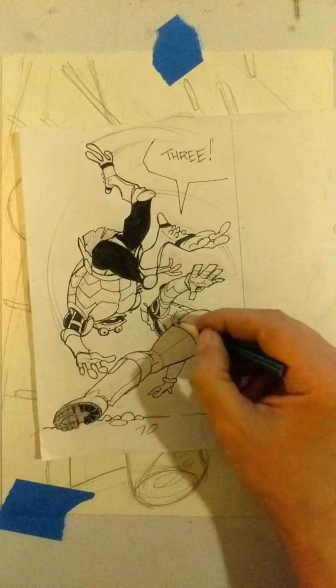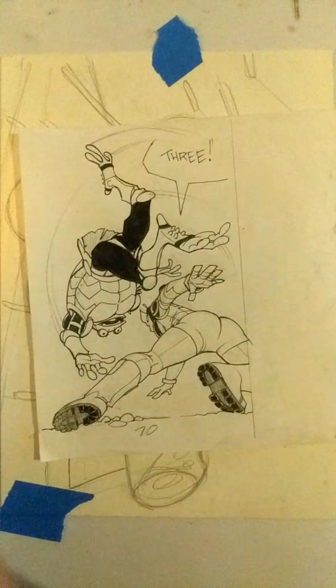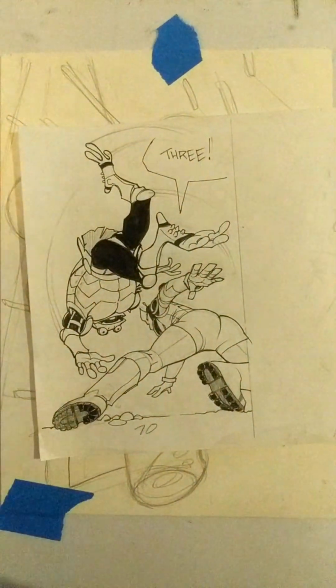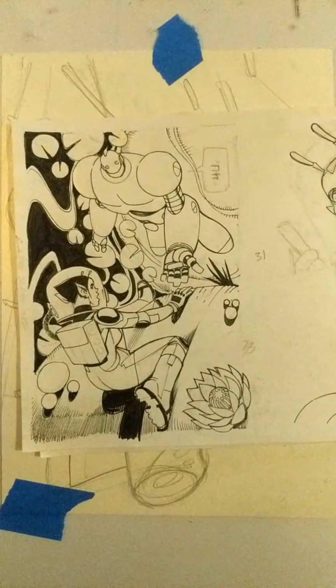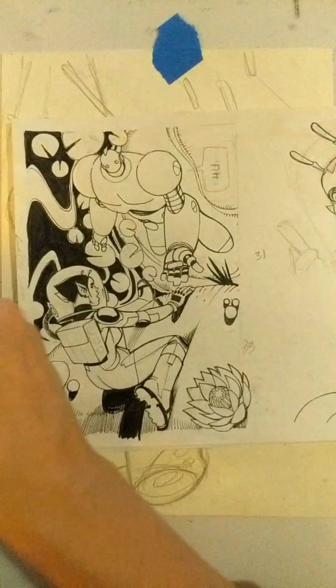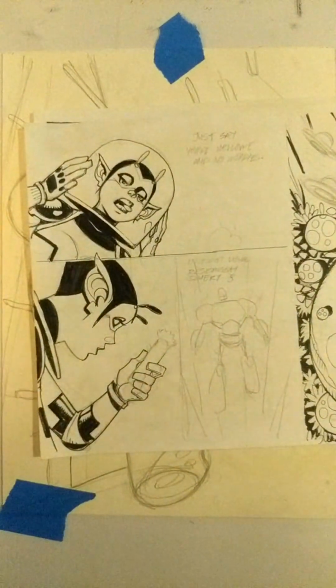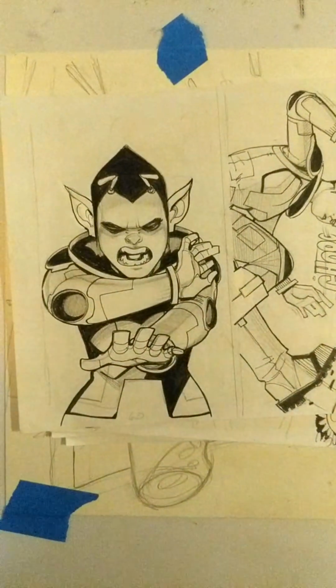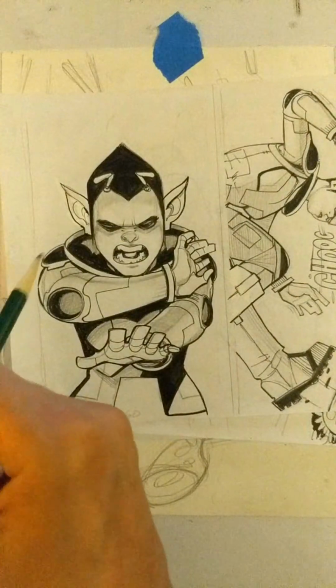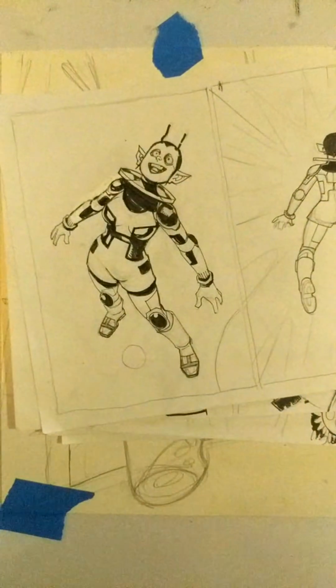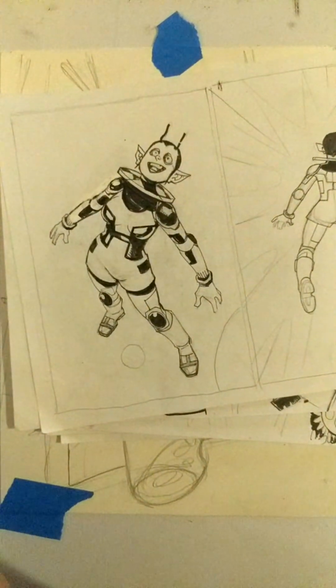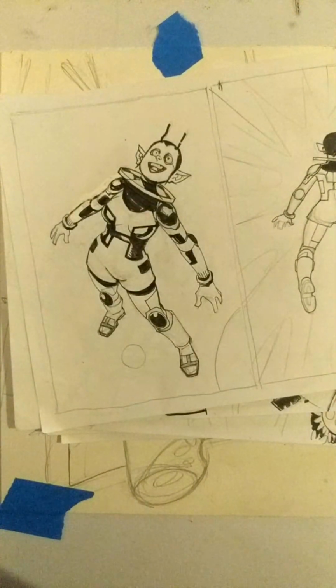Not a lot of hatching, just simple black and white. Of course, it will be in color, but just the approach I'm taking here is very simplistic, and I guess, I don't know, line clear, kind of like Chuck Jones.